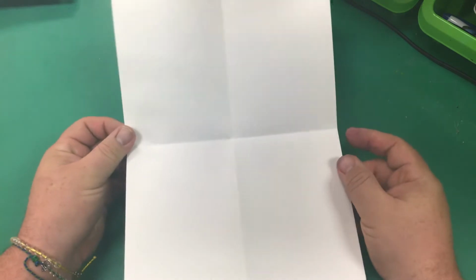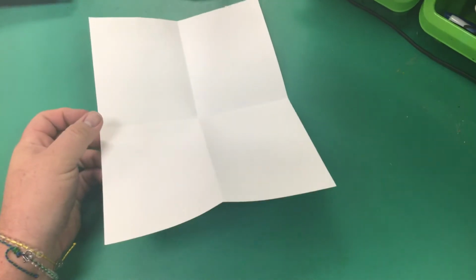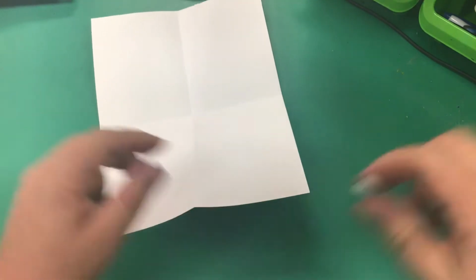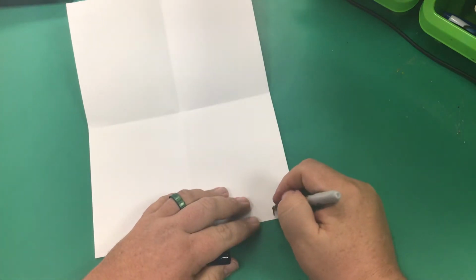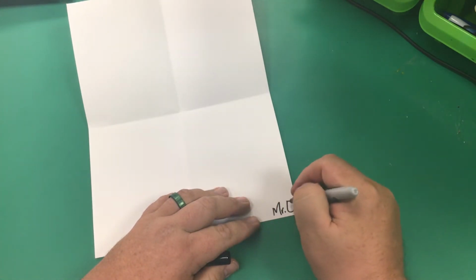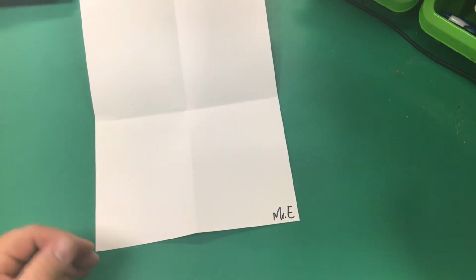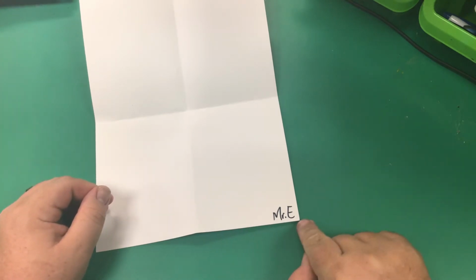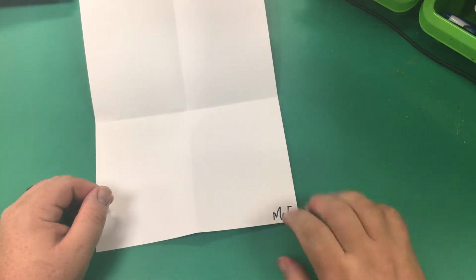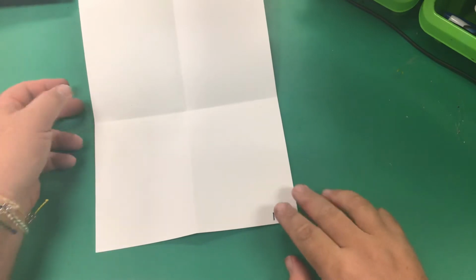characters. All right? Don't forget, we always write our name. Artists sign their work. And we usually place it down here towards the bottom right-hand corner. I call that the artist corner. So make sure you write your name. Don't write Mr. E. That's not your name. That's my name. All right.